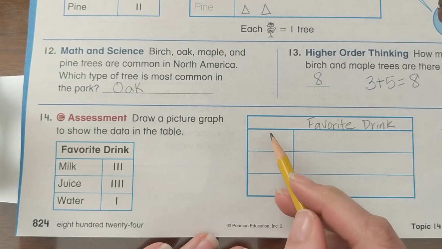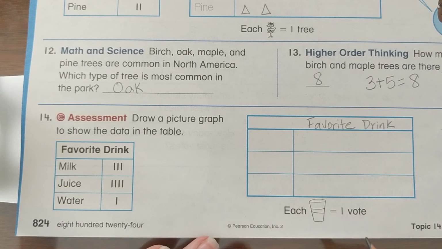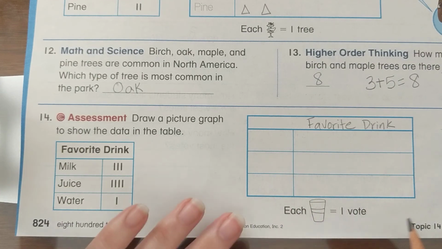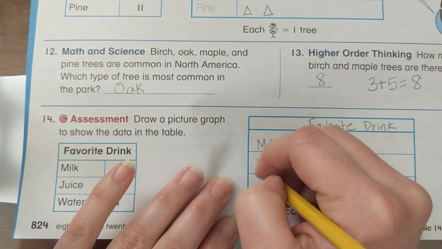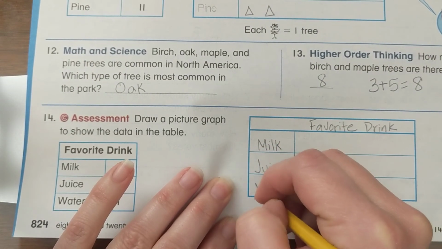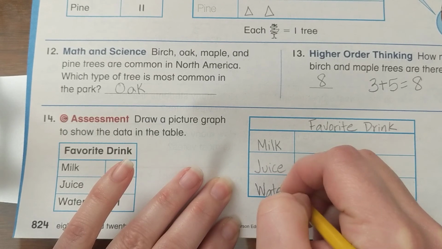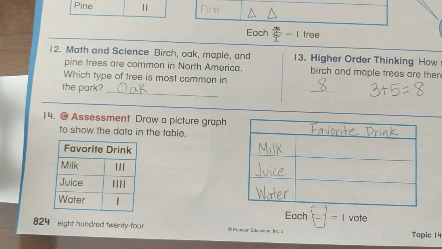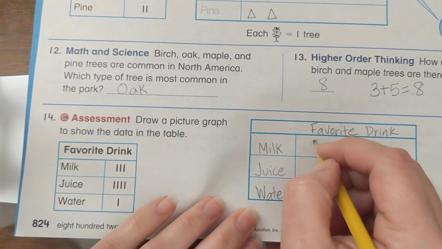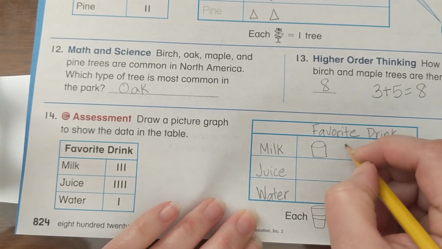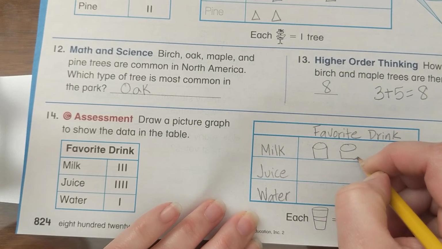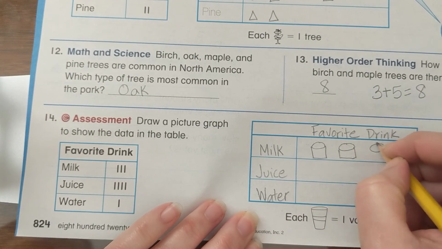And what should I put here on the left? I should put the names of the drinks. So we have milk, juice, and water. Now I can draw my pictures. We need to draw 3 cups for the milk. Again, I don't need to be perfect on my drawings right now. I'm just going quick.